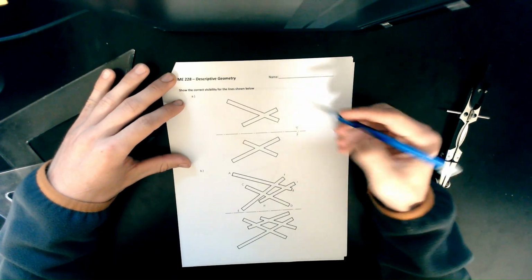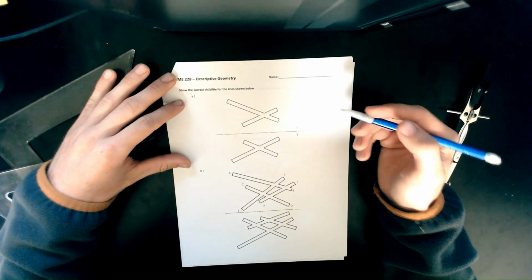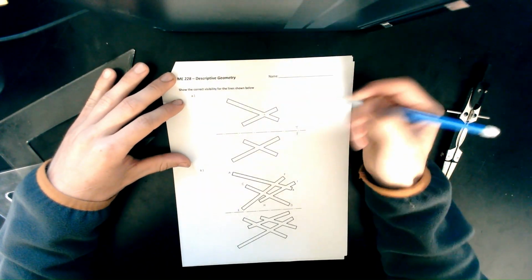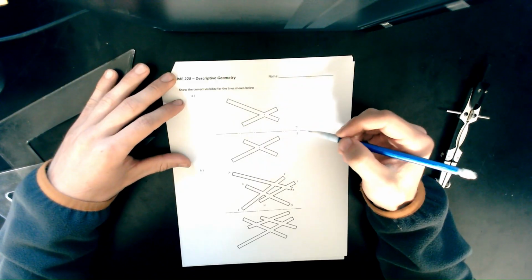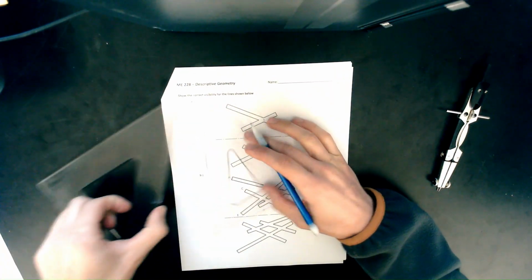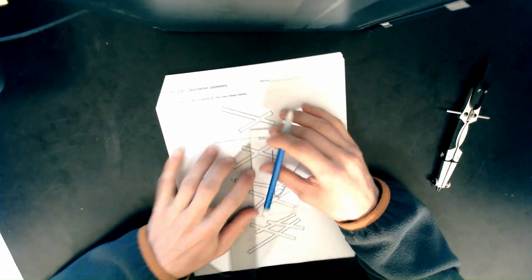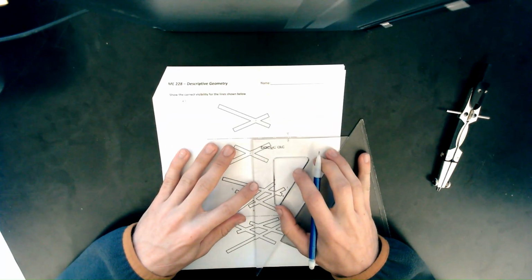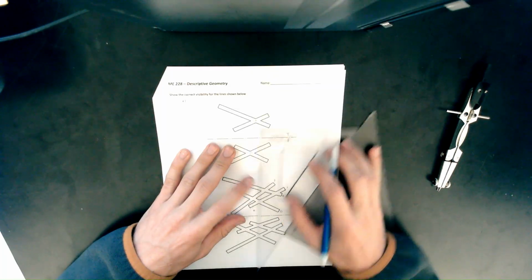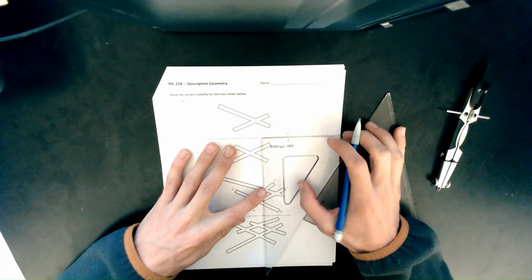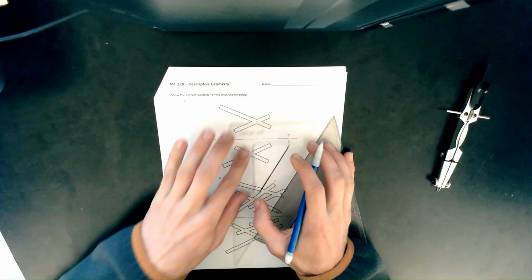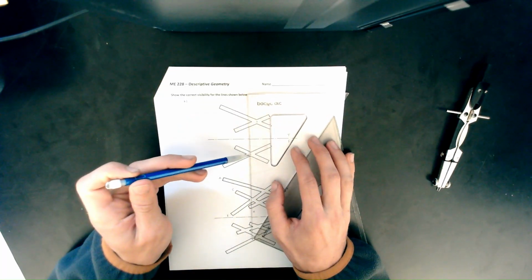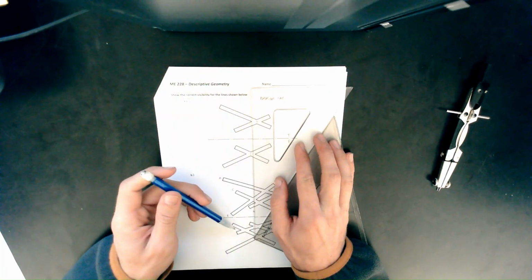But the first thing is we want to determine, do these lines actually intersect? And the easiest way to do that is to add a point at the apparent intersection where we think there may be an intersection and project that point vertically into the other view and determine if it lines up with the apparent intersection in the other view. And we can see here that it does not.